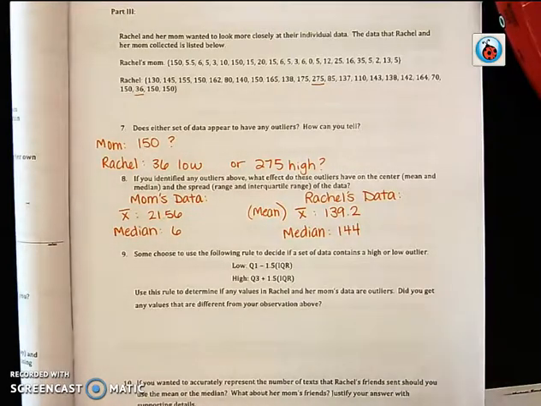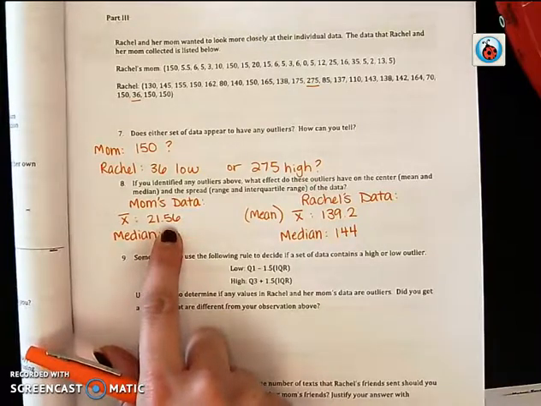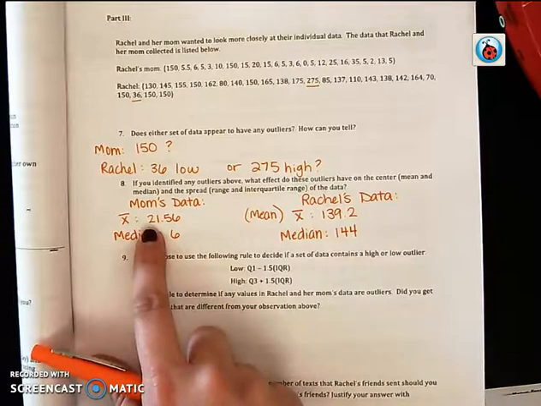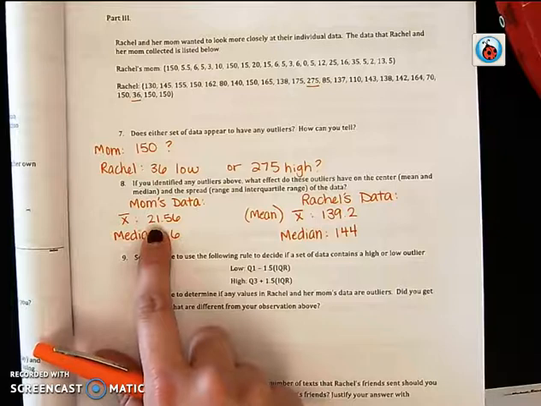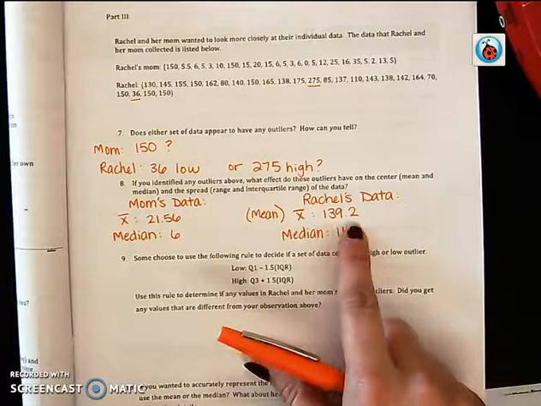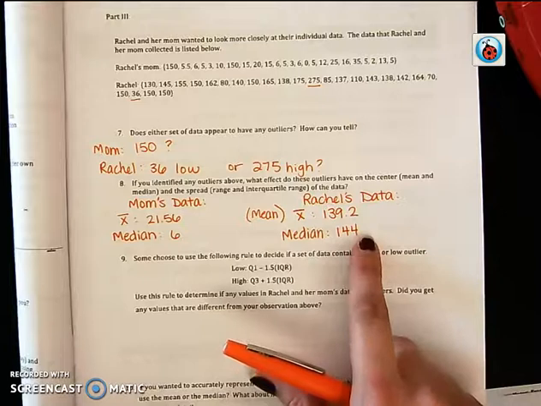Number 8 says, if you did identify any outliers above, what effect do these outliers have on the center? So mean and median are the two ways that we measure center. I'm going to skip over spread for now. For mom's data, I already did the average, and her average number of texts was 21.56 that her friend said they sent, but the median was only 6. Both of these numbers are supposed to be the center, so they're pretty far apart. Let's look at Rachel's data. Her mean, or average, was 139.2 texts, and the median was 144. These numbers seem pretty close together.